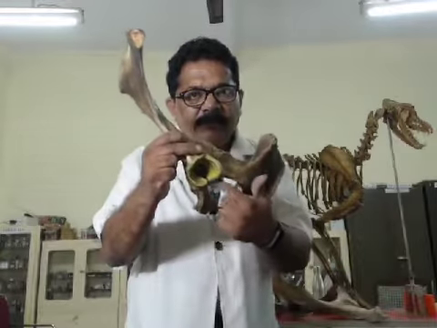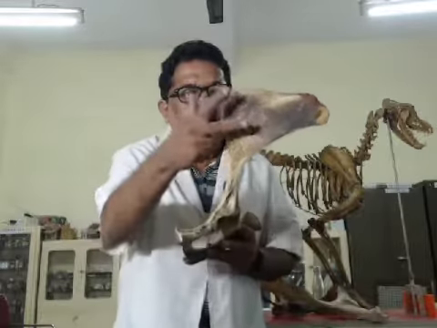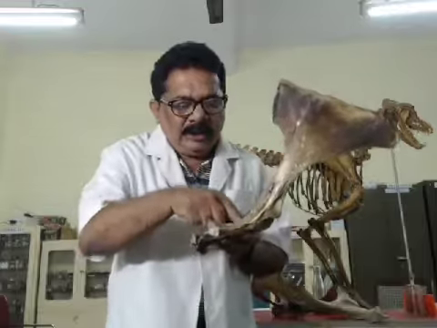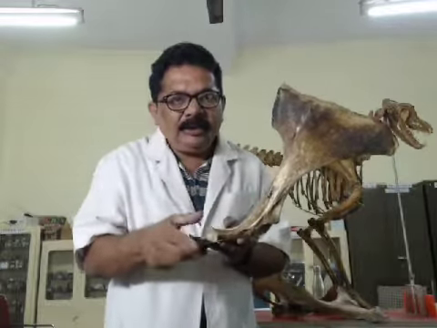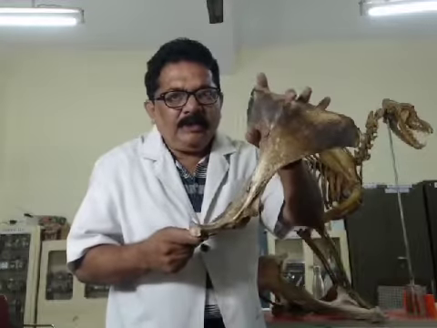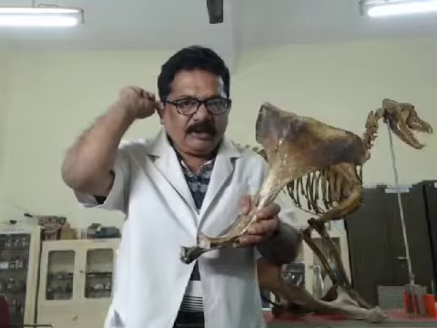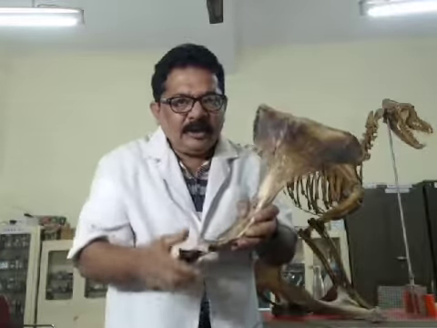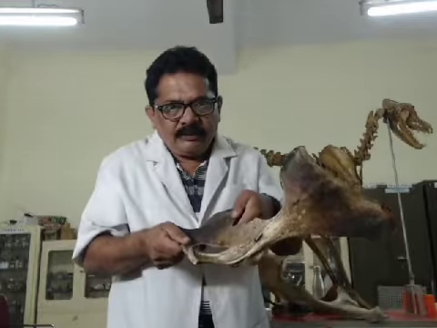As per the first principle, you have to hold the most expanded part above and the obturator foramina part below. Second principle, the expanded part should be kept in front. This is my cranial side, this is my caudal side. So this is cranially placed. This is the correct way it is to be held.